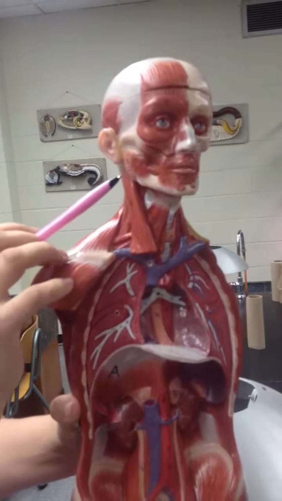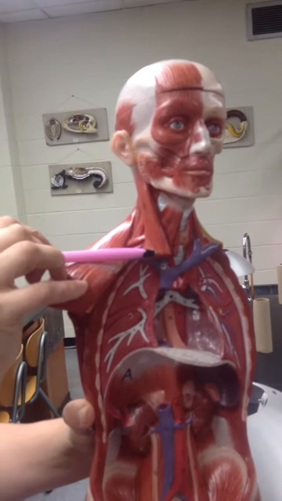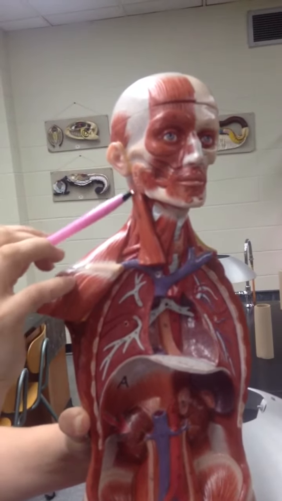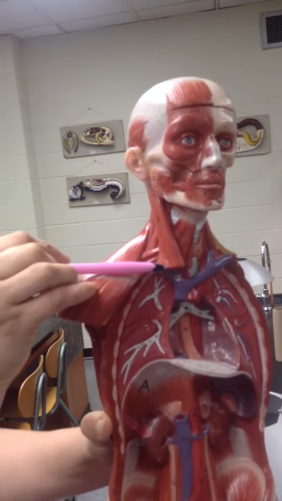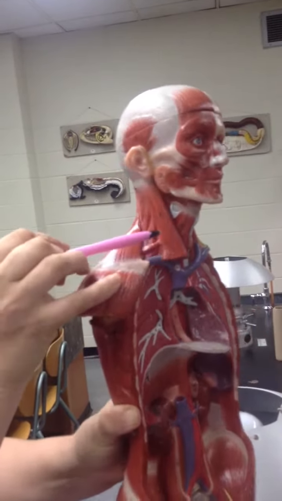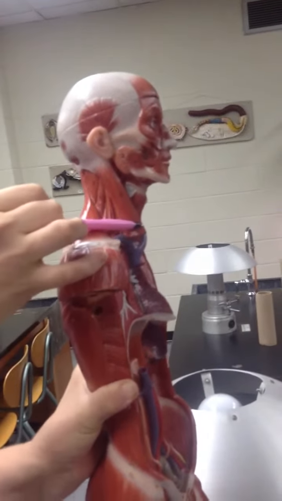This muscle is the sternocleidomastoid. As one side contracts, the head will turn the opposite side. Both sides contracting, it flexes the head as it pulls the head to the chest and raises the sternum.